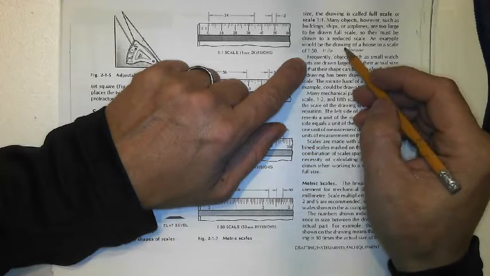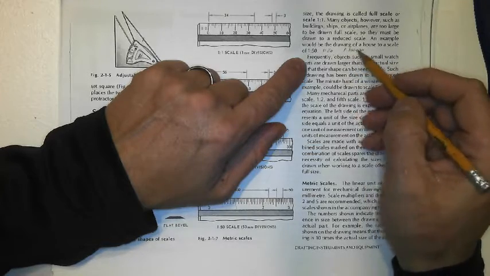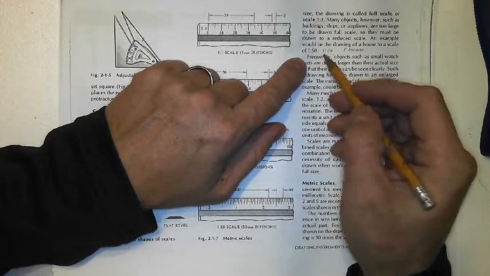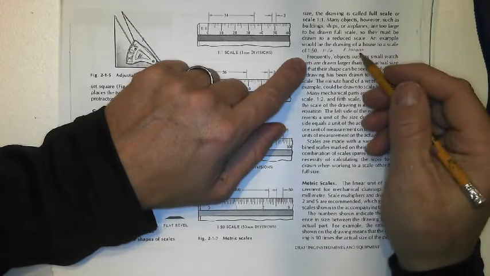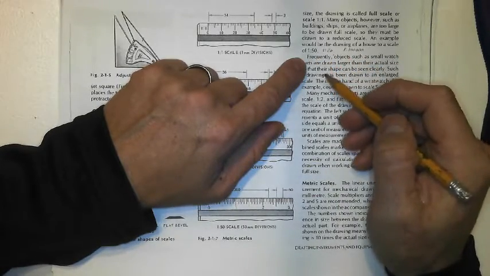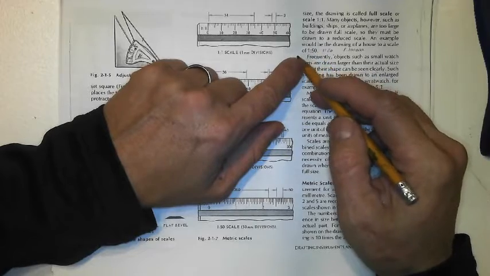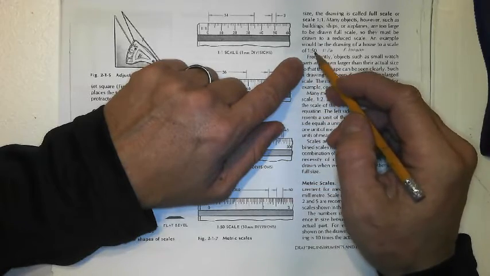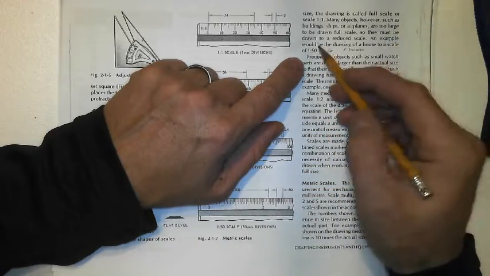So this would be a reduced scale with the number 1. And whatever the second number is, that's how many times you're reducing it. It's that many times bigger in real life. So if something measures 1 inch on a page on a 1 to 50 scale, that means it's actually 50 inches long in real life.